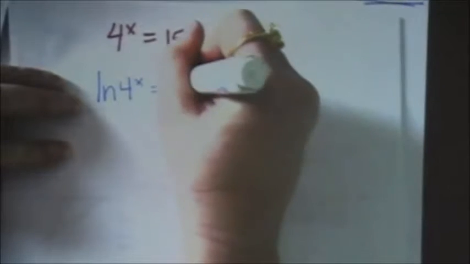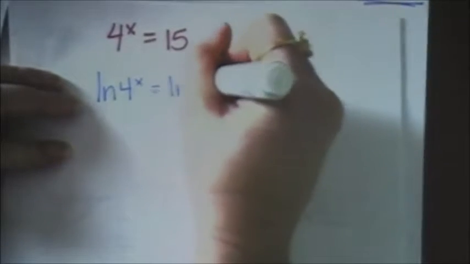Now, you could solve it using common log or natural log, but for the purposes of these assignments on the computer, they solve them with natural log. So I'm just going to put a natural log on both sides. Because just like the laws of algebra have allowed us to do since we started taking algebra, as long as you do it to both sides, it's okay. So now I've got natural log of 4 to the x power equals natural log of 15.